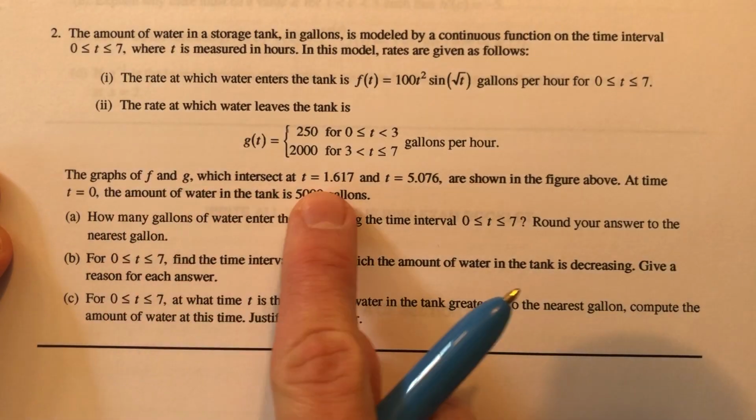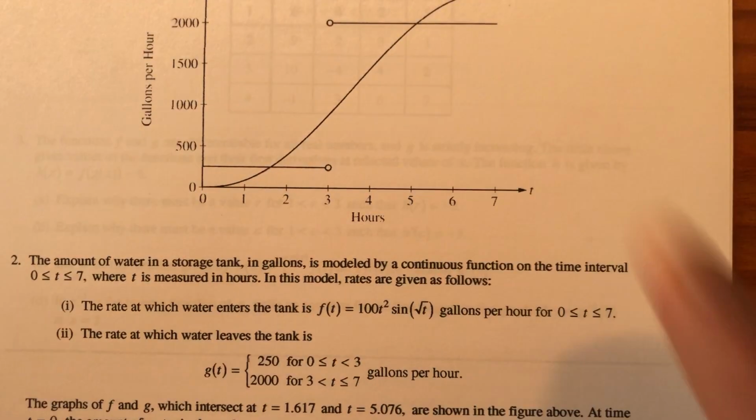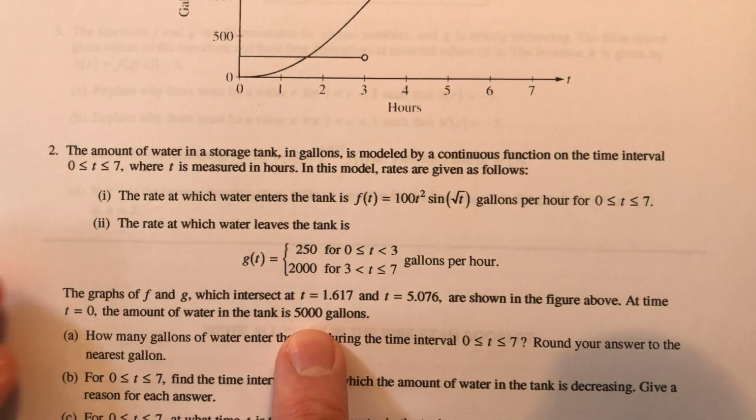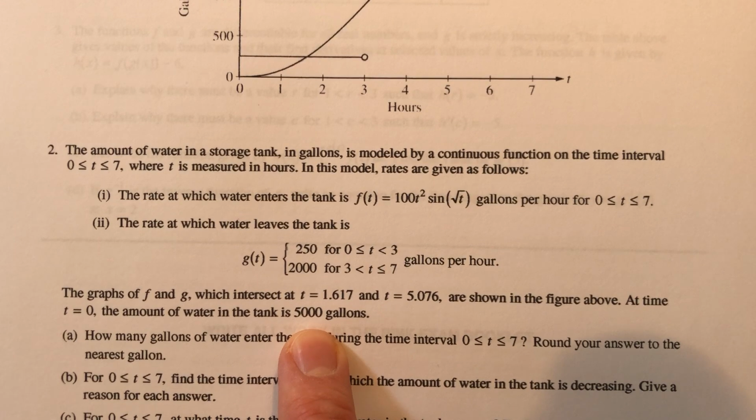The graphs of F and G, which intersect here, and they told us those values, are shown in the figure above. At time t equals 0, the amount of water in the tank is 5,000 gallons. We don't need that right now. That will come in handy later.